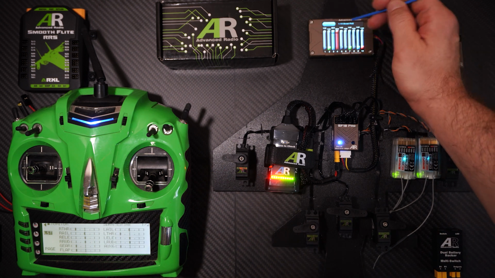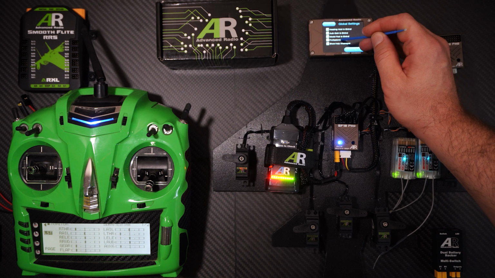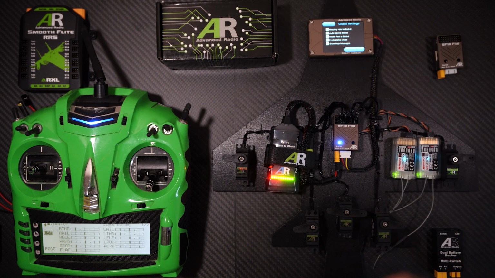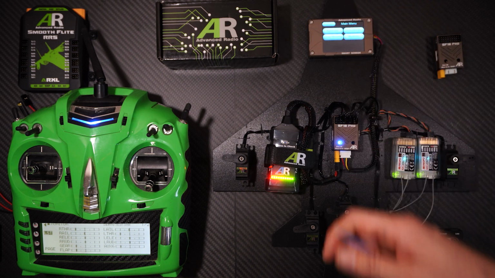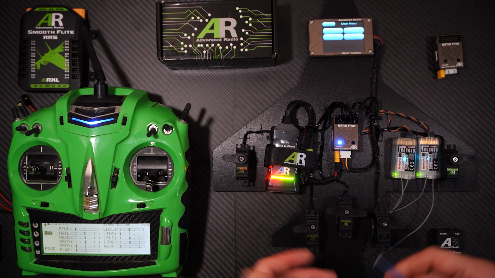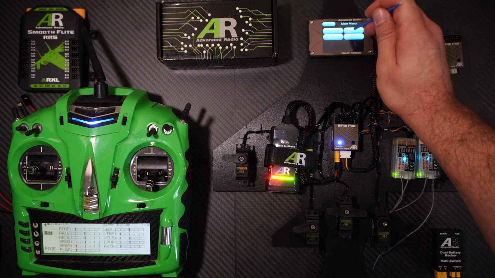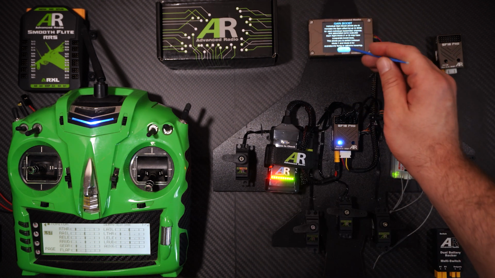Now, if you don't see this on your Flite 10, it's because your professional mode has been switched off. If you switch your professional mode on, you should see all of those buttons. The reason we did that is because it is an advanced feature. That's not saying that we don't want you to use it, but it is an advanced feature. I'll go back into my Flite mode. I'll go back into my channel boost.